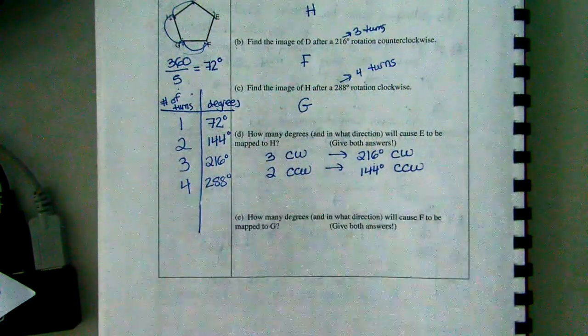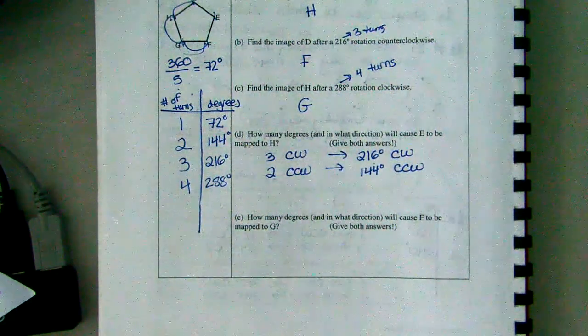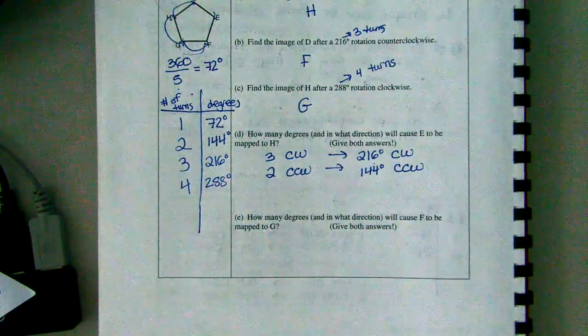I want you trying letter E, and then we'll do another shape. Try.